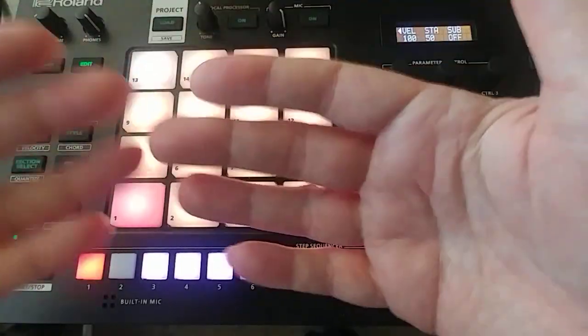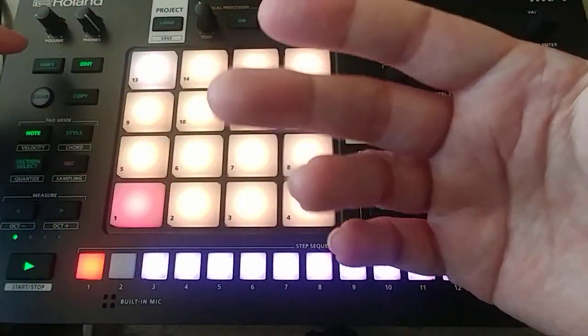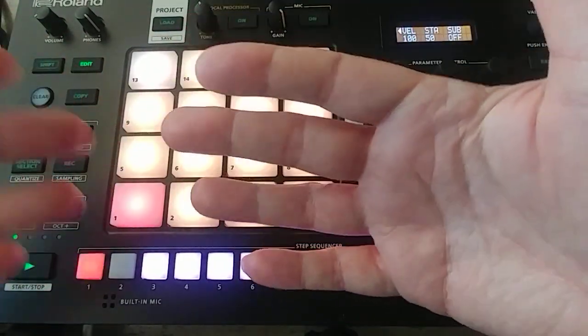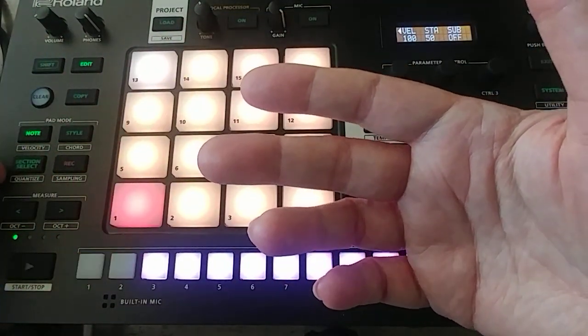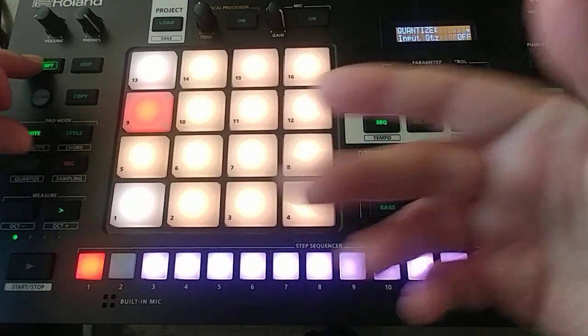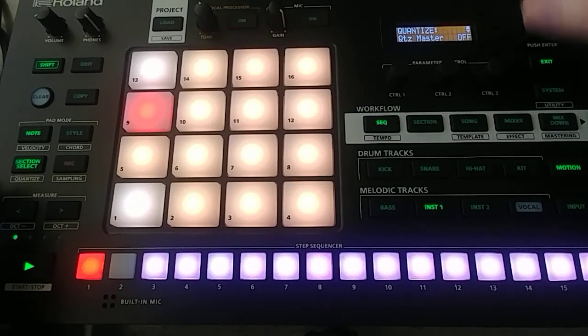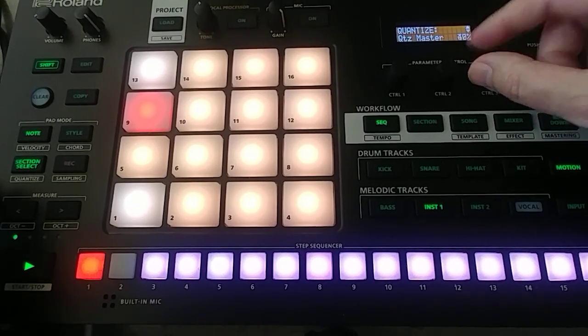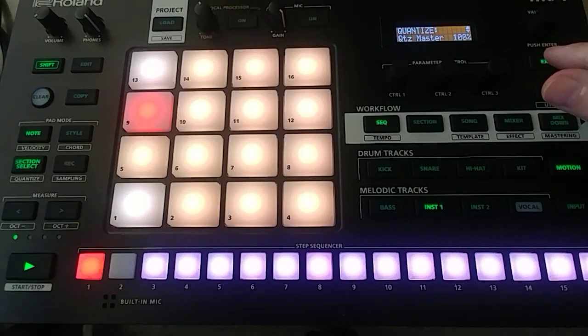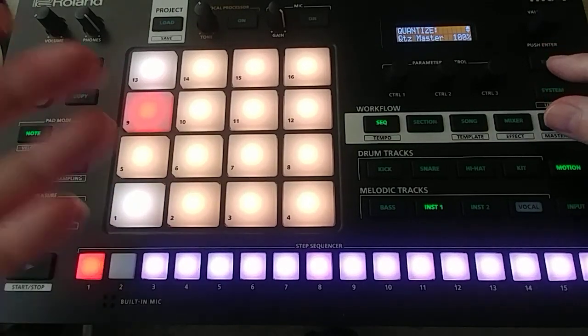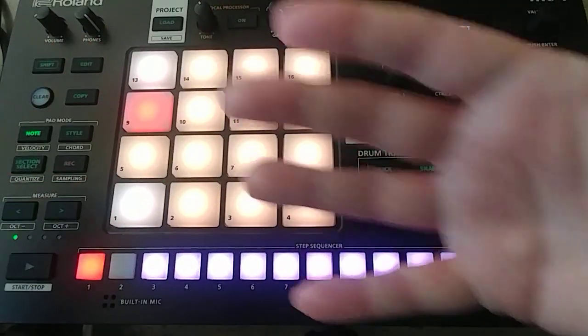Right, no problem. We understand how this is working, I think. So now, go to the Quantize menu by holding Shift and hitting the section select, which is Quantize, and scroll down. We're not going to input Quantize. We're going to scroll down to Quantize Master. Okay, turn this up to 100%. Now, what do you think is going to happen? Let's listen and see if we can hear what's happening.